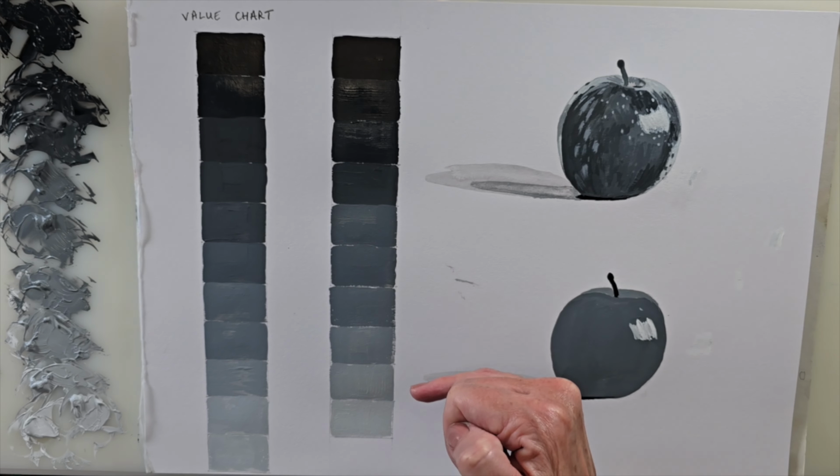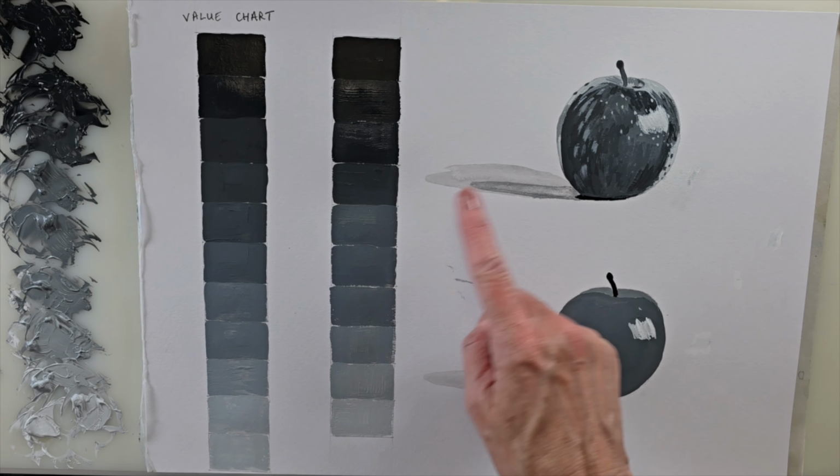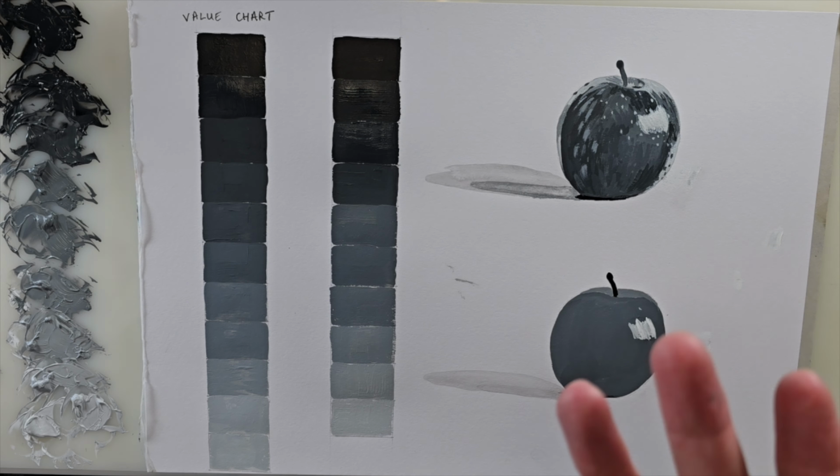I suppose just for using your value chart, you want to use it as a reference really while mixing. Check your values in your composition first and see which ones you need to use. You could simplify things by using reference photos that are black and white as well, just for practice. And also you can use a value chart with colour to separate chroma from value.